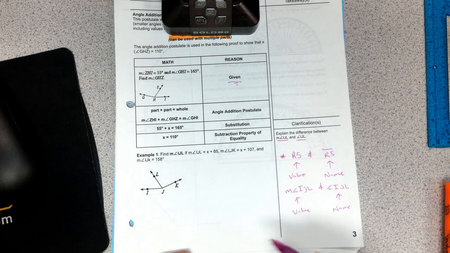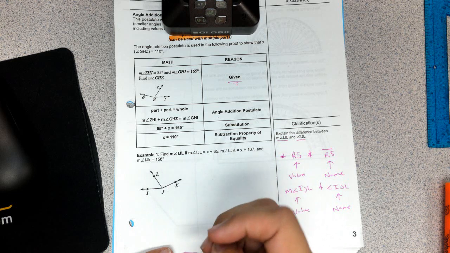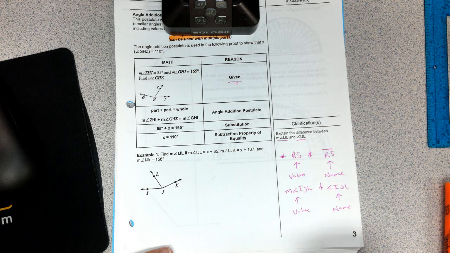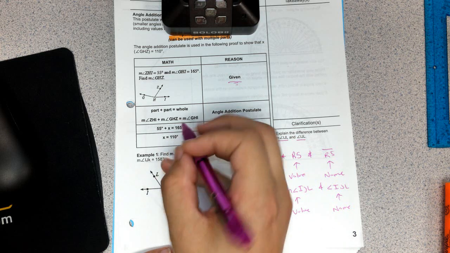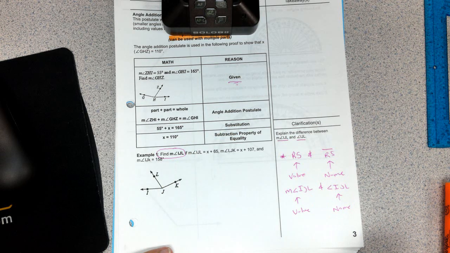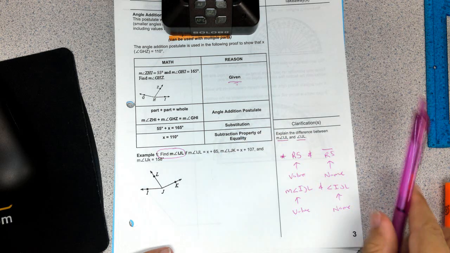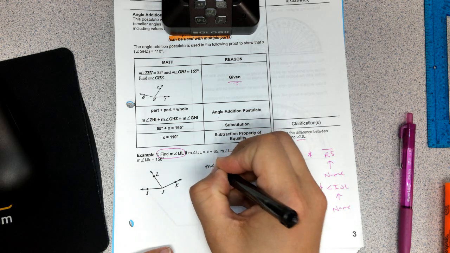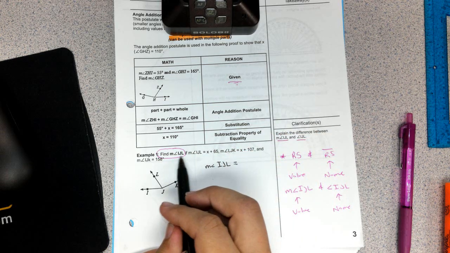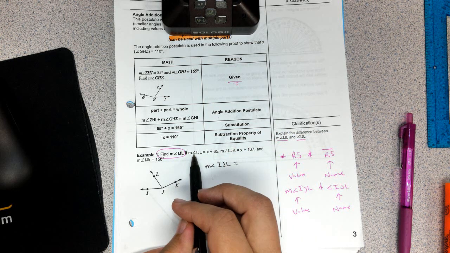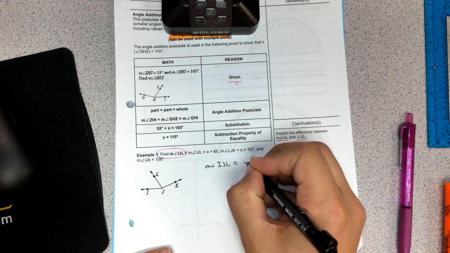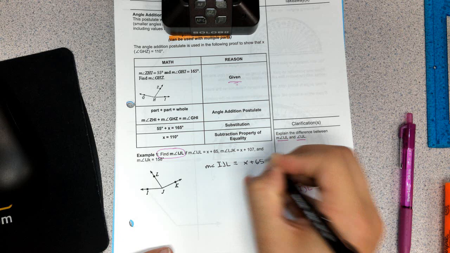Okay? So we have this picture. A lot of you on the test skipped looking for what is the most important thing, and that's our goal of what to find. It says find the measure of angle IJL. So I need to say that the measure of angle IJL is currently equal to, let's find out. It says if the measure of angle IJL equals x plus 65, so we know that this guy is x plus 65.